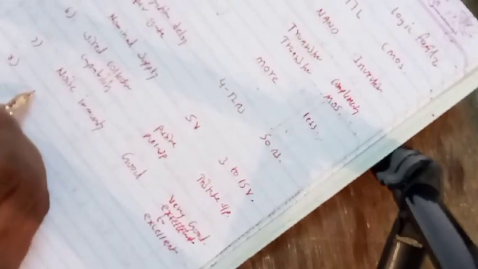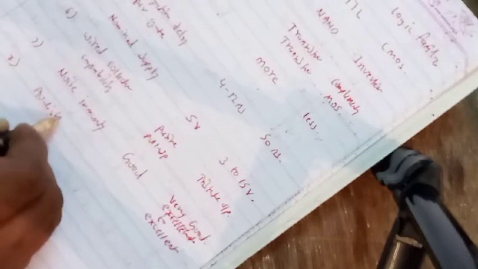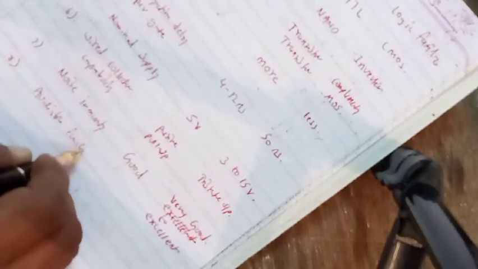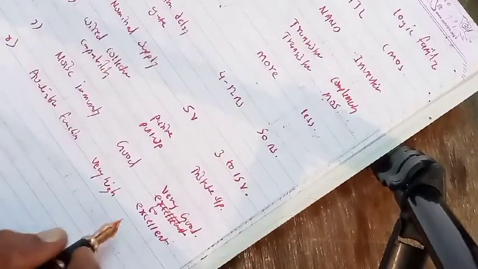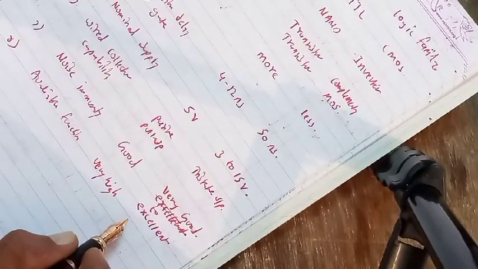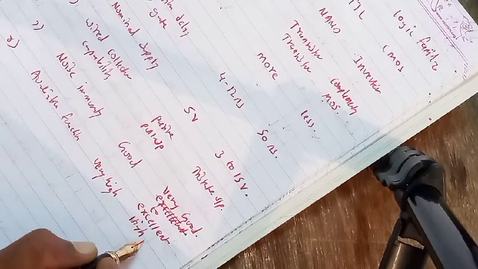The functions involved are like this. The eighth part, the available functions. For the TTL it is very high, and for the CMOS the available function is only high. So that is the comparison between the TTL and the CMOS logic family.